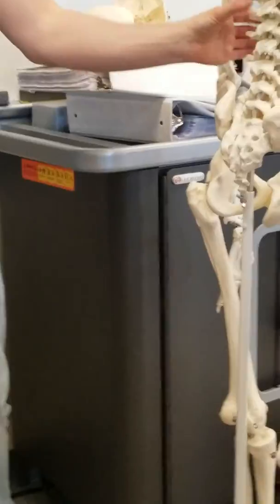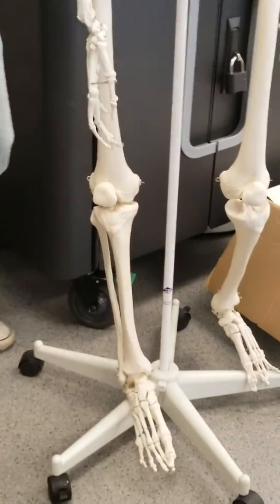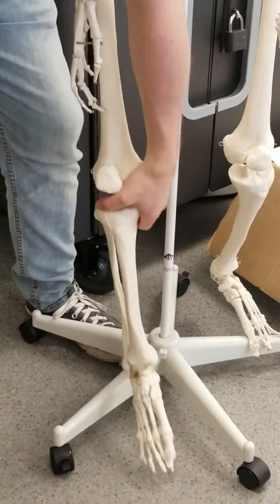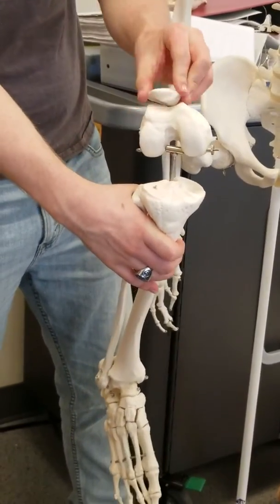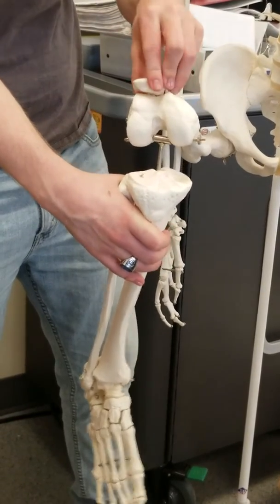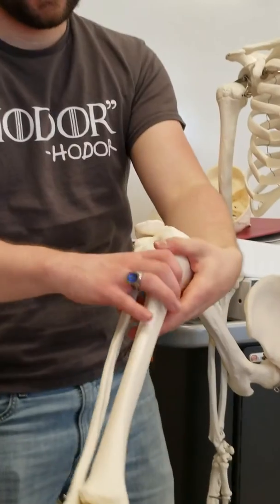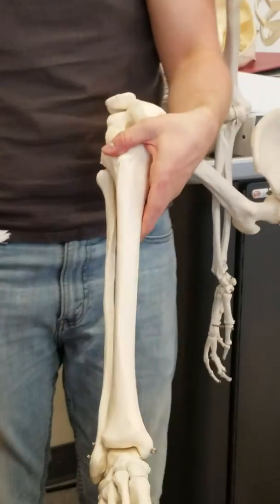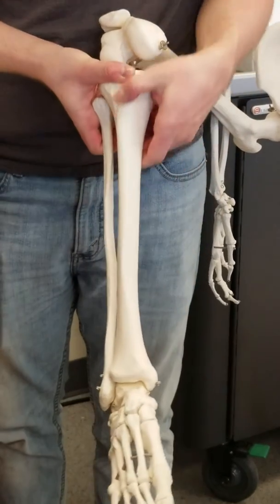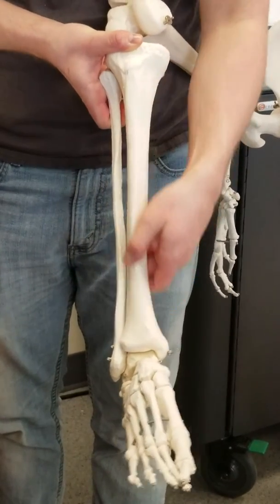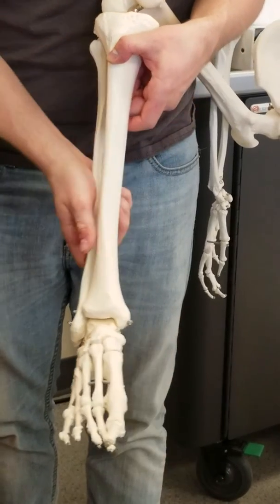Coming down here, because I don't have a good tibia or fibula to show you, I'm going to show you this guy. The patella is not wedged in like that, it's between two tendons. I'll show you that on the joints. So this one is your tibia, this big piece. It's your shin bone, right? It's why you wore shin guards playing soccer as a kid. It hurts like hell when you hit that.